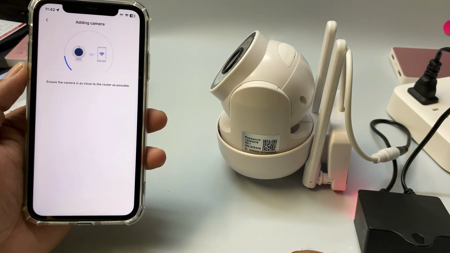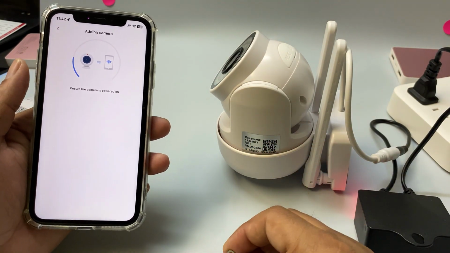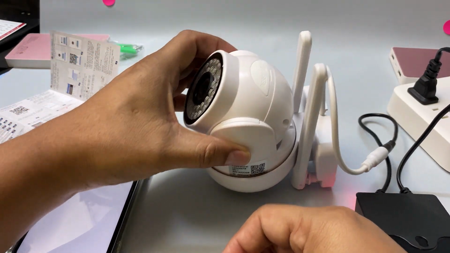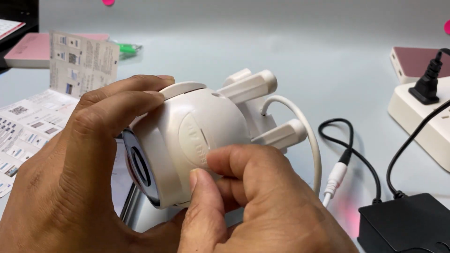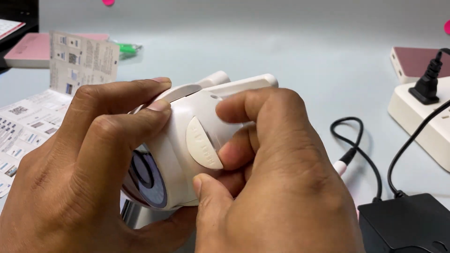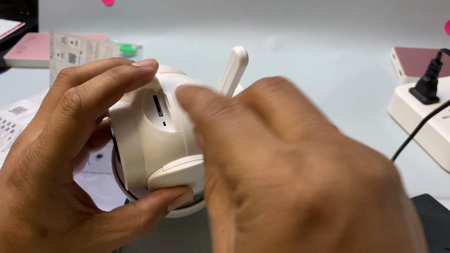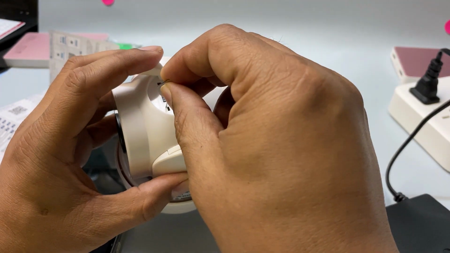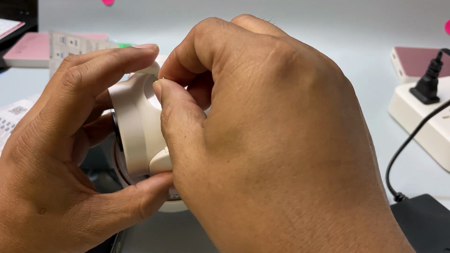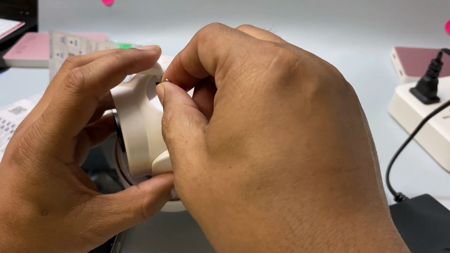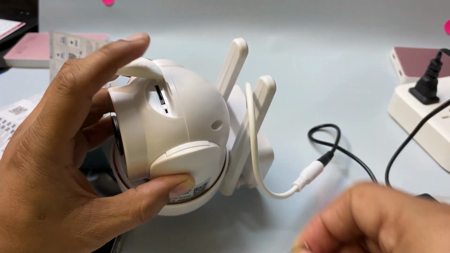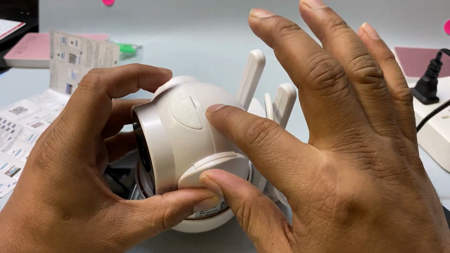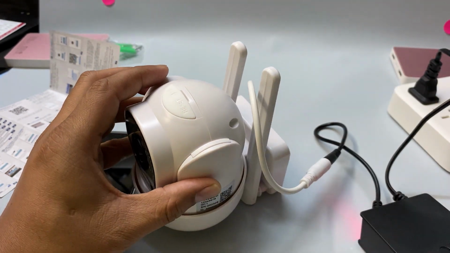Sometimes it may not connect. Then what you need to do is reset the camera. How can you reset the camera? Here there is a reset button. So this is the reset button. Take something like this, and press and hold this one, then the camera will be reset. If it works, that's good, but if it doesn't work, then reset the camera, then it will scan.